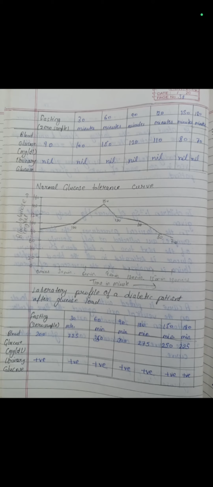In urine it is nil. And at the interval of 180 minutes, blood glucose is 70 milligram per deciliter, but in urine it is nil. And here we can see in the graph the blood glucose profile of a normal person. Then we will discuss the lab profile of a diabetic patient after glucose load.